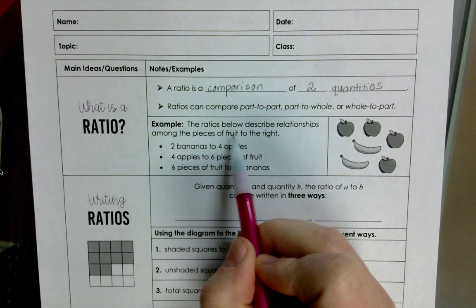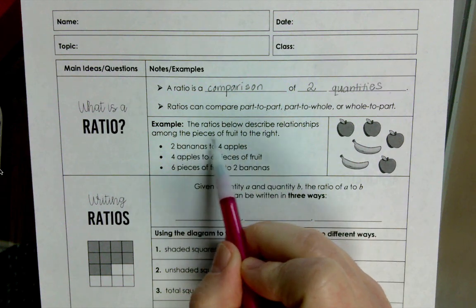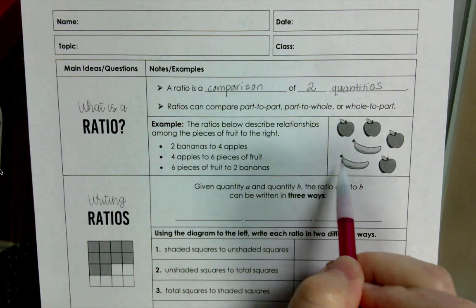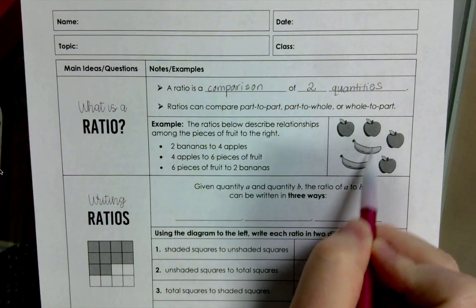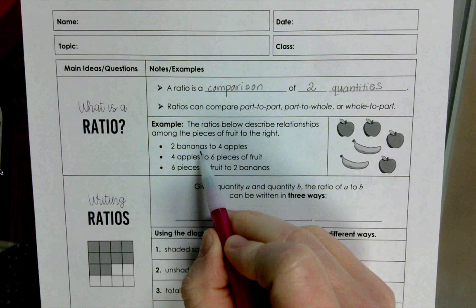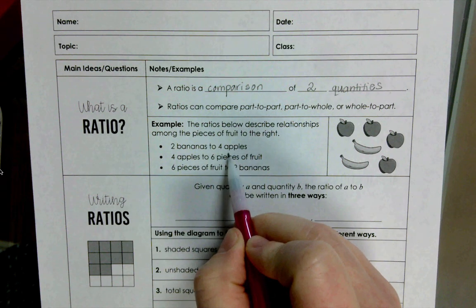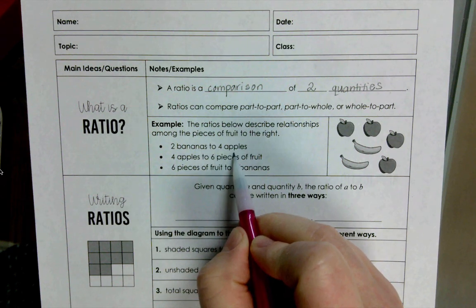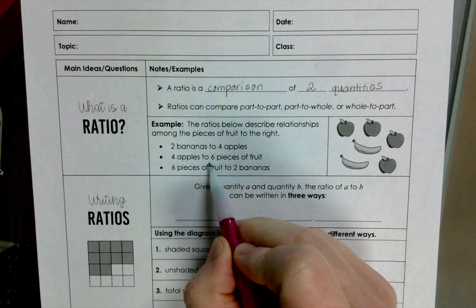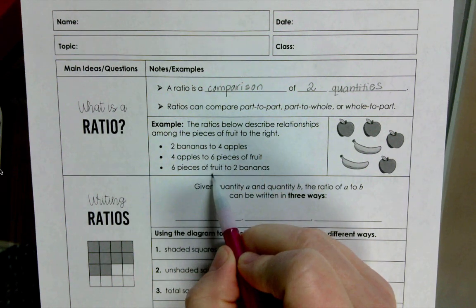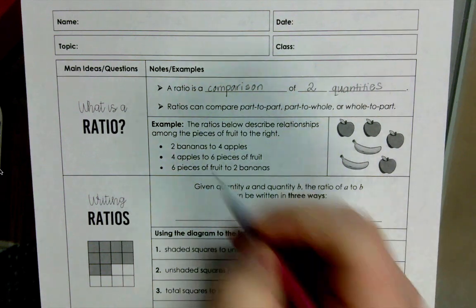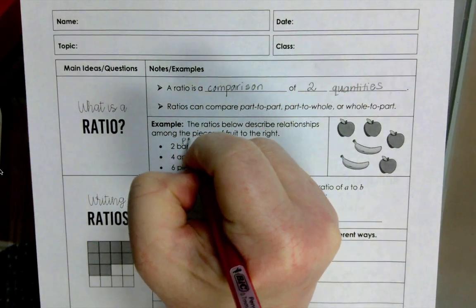The ratios below describe relationships among the pieces of fruit to the right. For example, I have 4 apples and I have 2 bananas. So there are 2 bananas to 4 apples. There are 4 apples to 6 pieces of fruit. There are 6 pieces of fruit to 2 bananas. So this is where we have part to part.